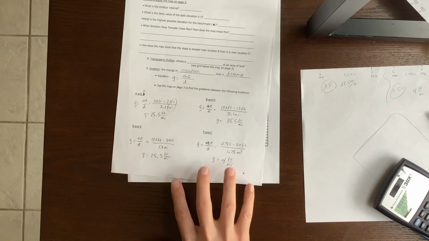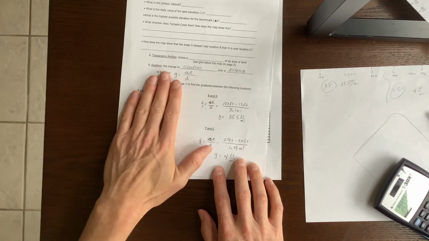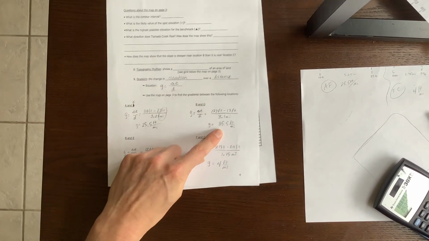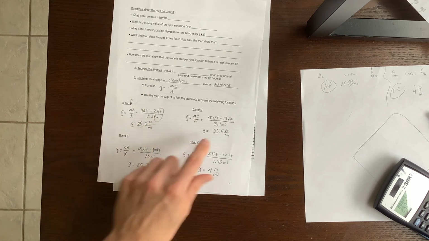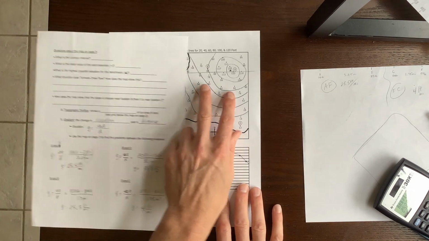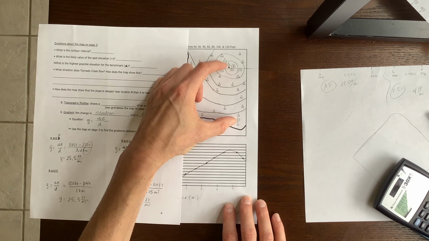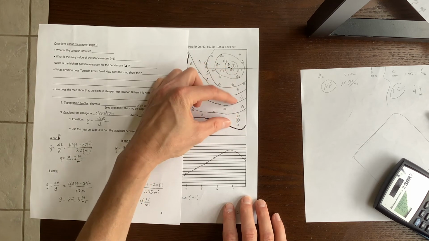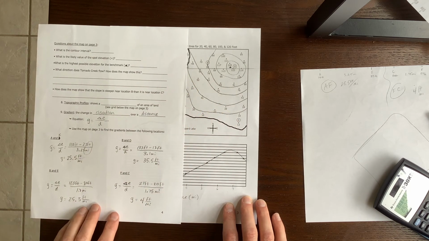So let's just quickly look at what these numbers mean. These two are almost the same, so we'll just call that about 25 feet per mile. 35 feet per mile means it's a bigger number. That means your elevation changes 35.5 feet in 1 mile, where these were only 25. So you're actually looking at a steeper slope. And if you look back at your map, B to D, look how many contour lines you're packing in there. You're crossing all these lines, so you're going down a lot of elevation each mile.